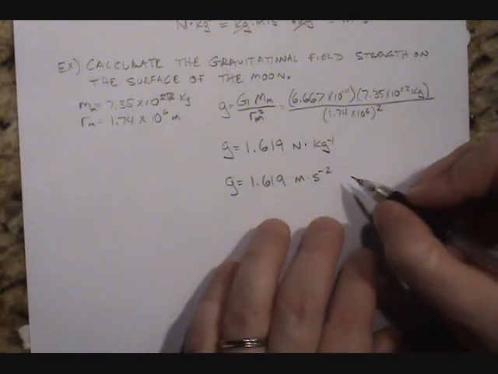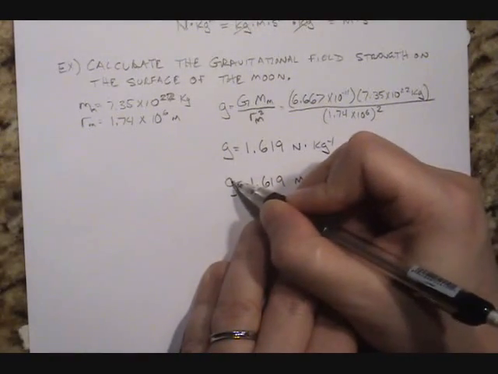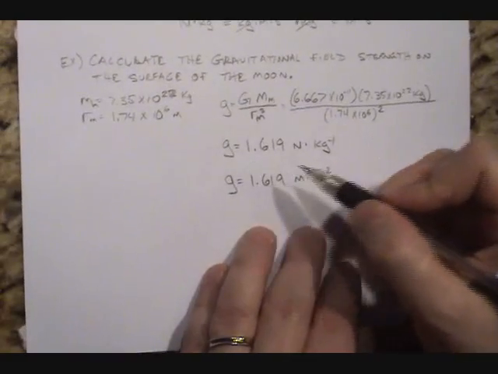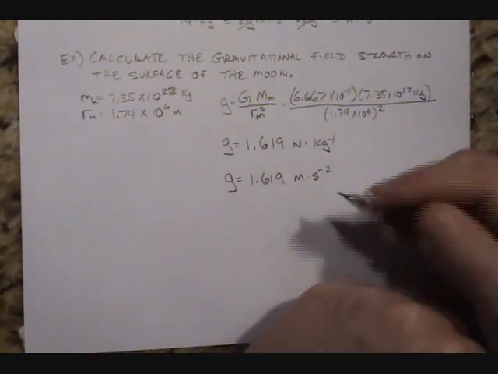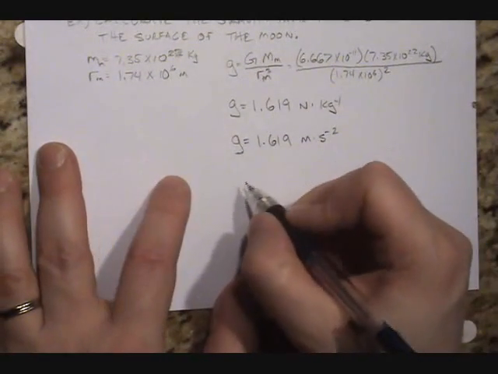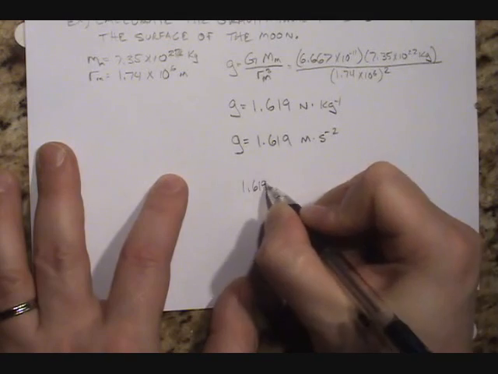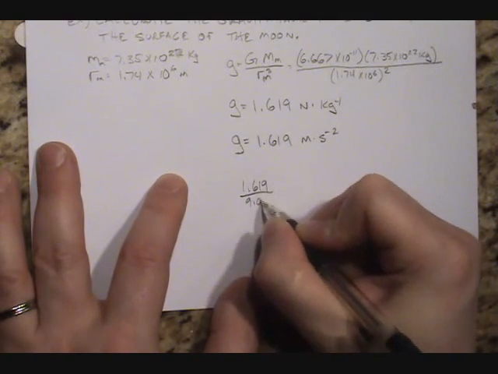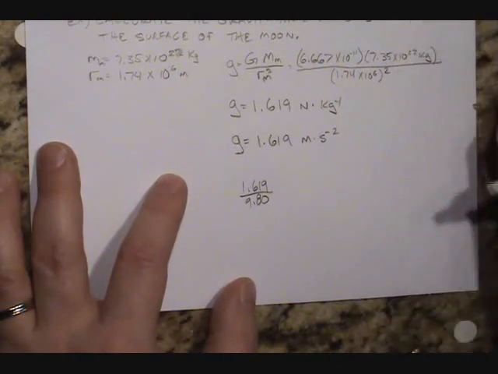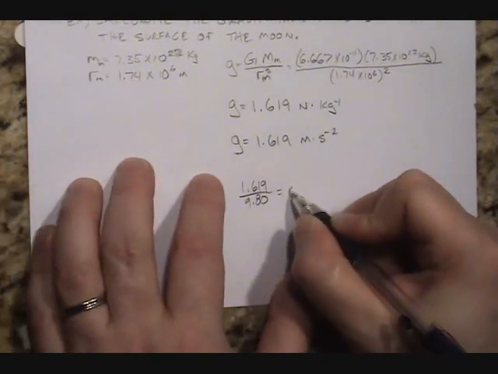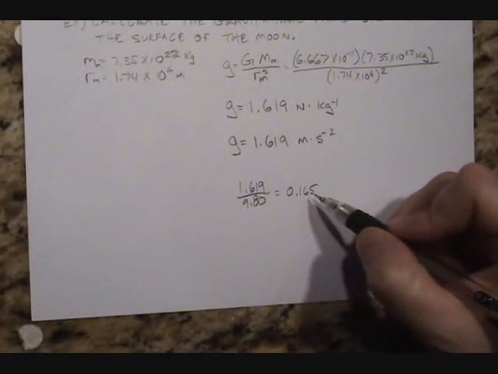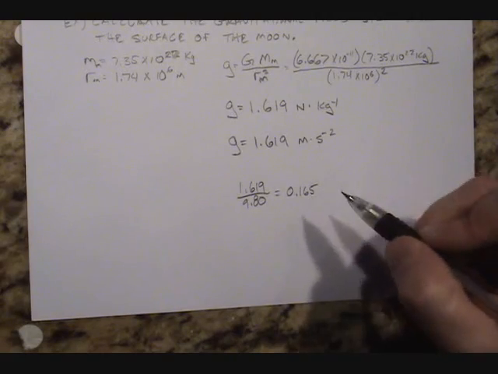And so we can calculate how many g's, that is to say g's, this is the variable g's, but we can also use g as the units. And in this case, we would divide this simply by the value of gravity at the surface of the Earth. 1.619 divided by 9.80. And I get approximately 0.165, or in other words, about 16.5% of the value at the surface of the Earth.